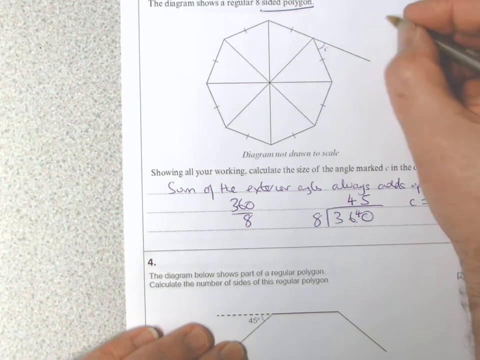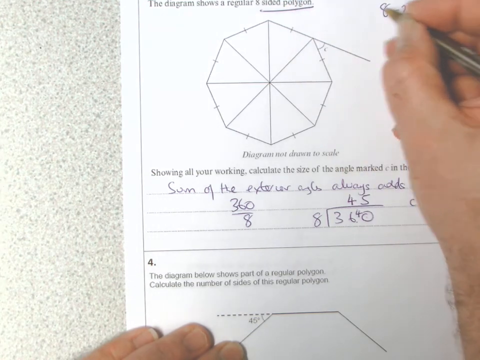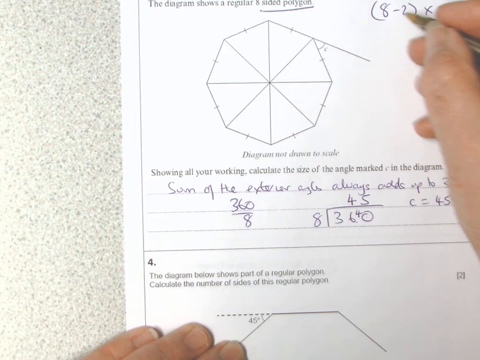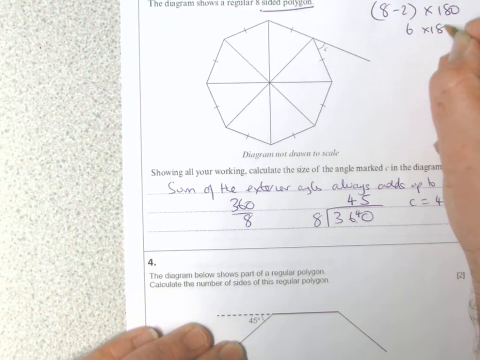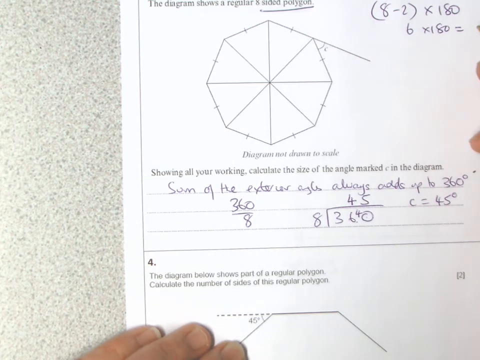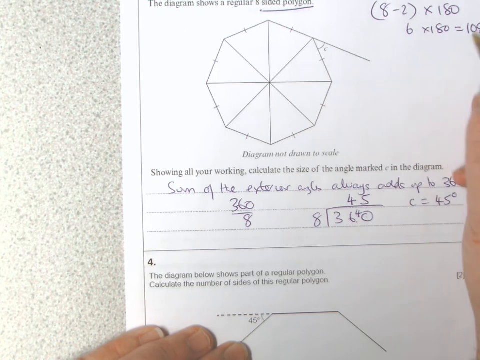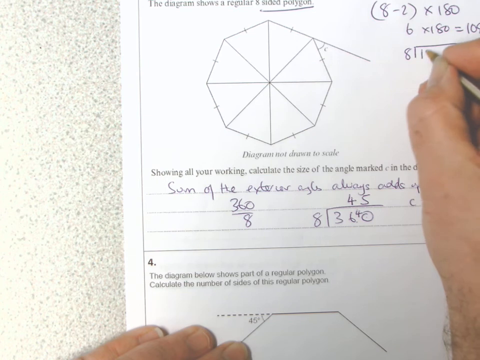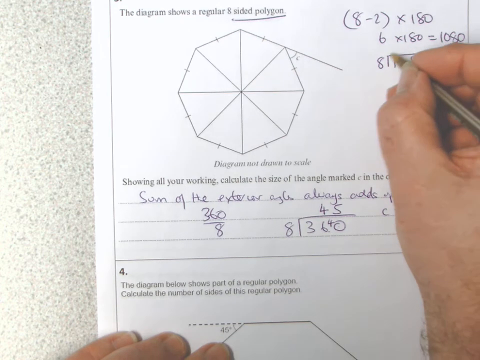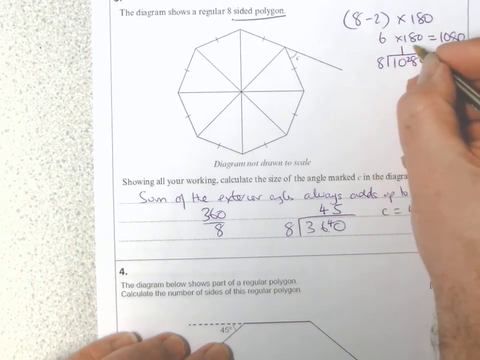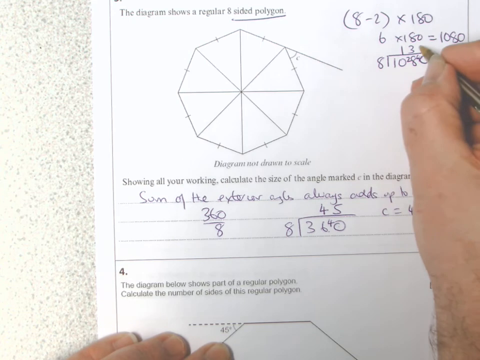My alternative method: 8 sides, take away 2, times 180, and this will find the total of all the inside angles. 6 times 180 is 1080. I've got 8 of those angles, so I divide 8 into 1080. 8 into 10 goes once, 2 left over, 8 into 28 goes 3 times, 4 left over, 8 into 40 goes 5.